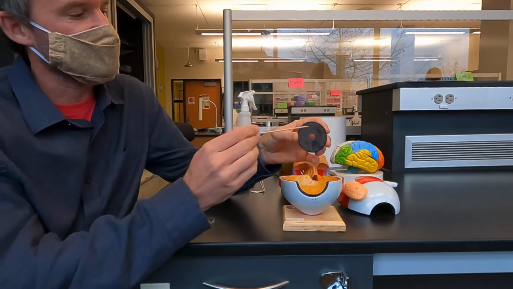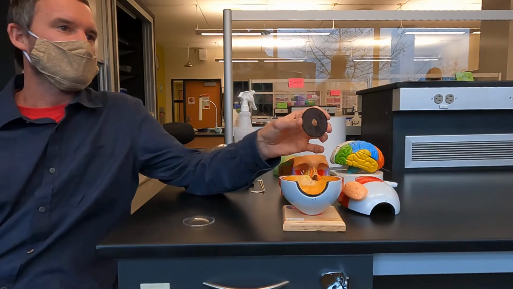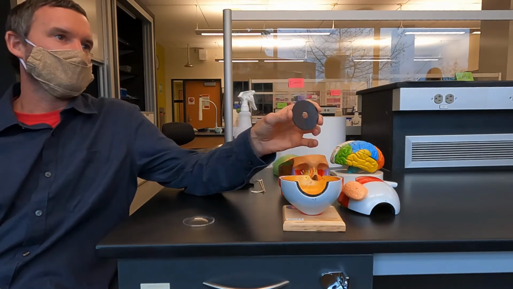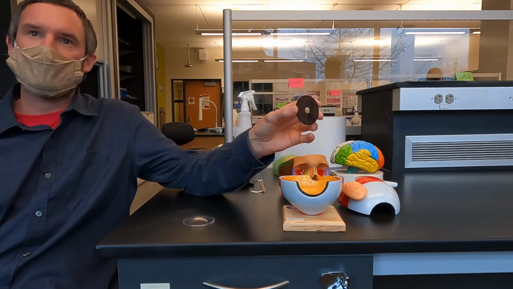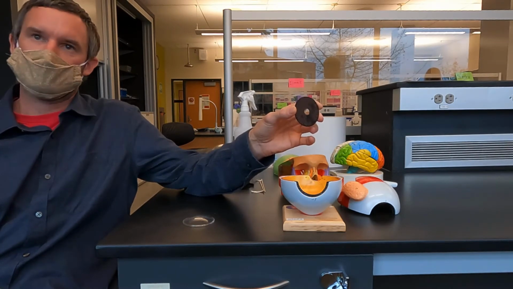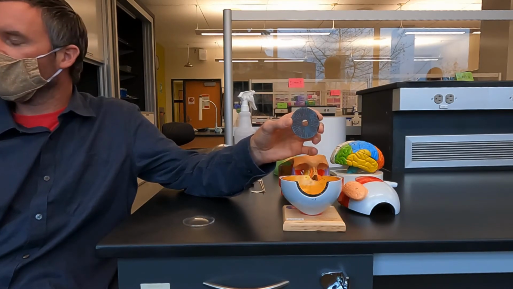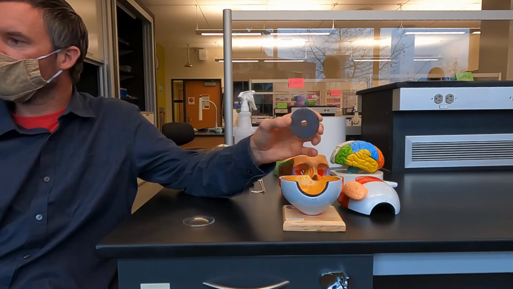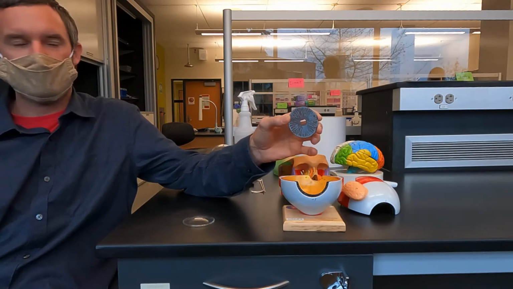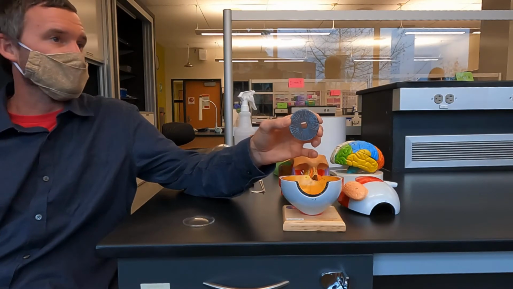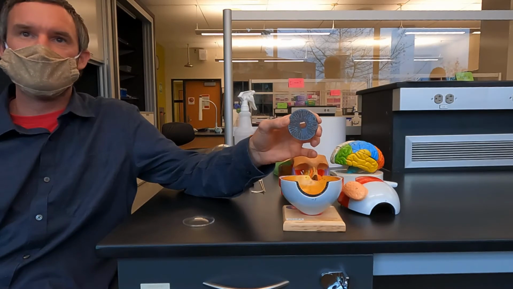I will say this. The iris is made up of muscle. And it's made up of smooth muscle. Okay. Is smooth muscle under voluntary or involuntary control? It's under involuntary control. So this is controlled by the autonomic nervous system.